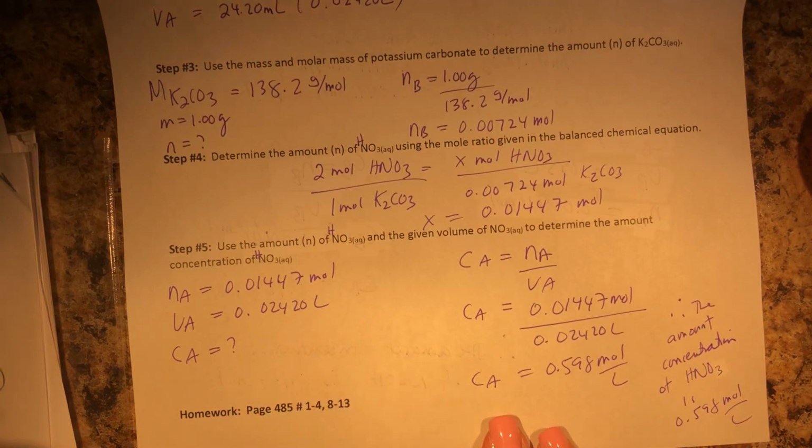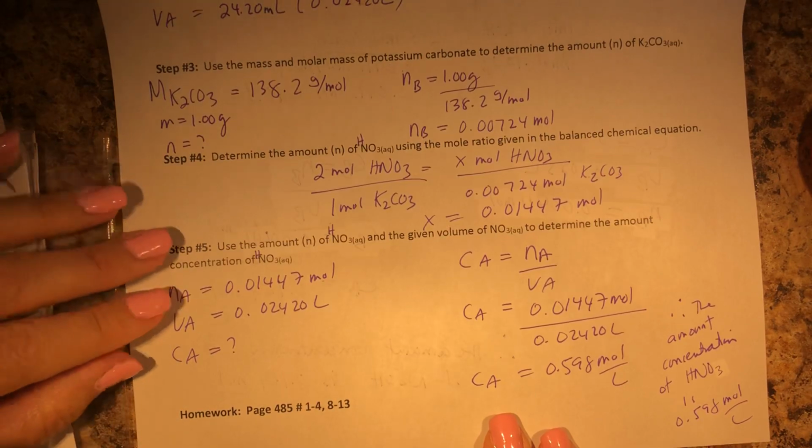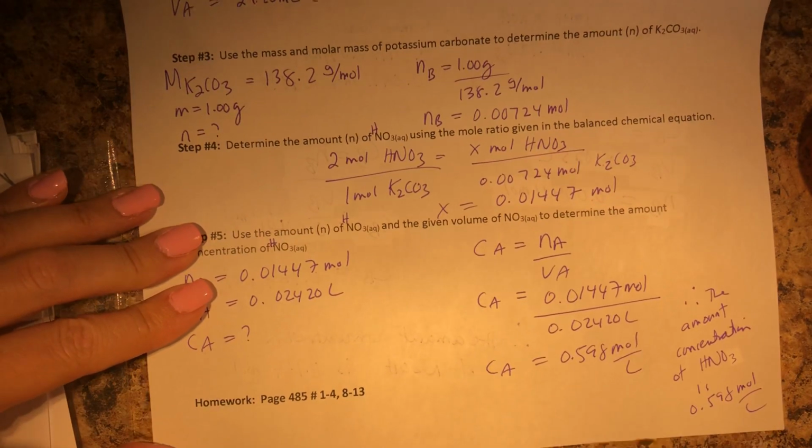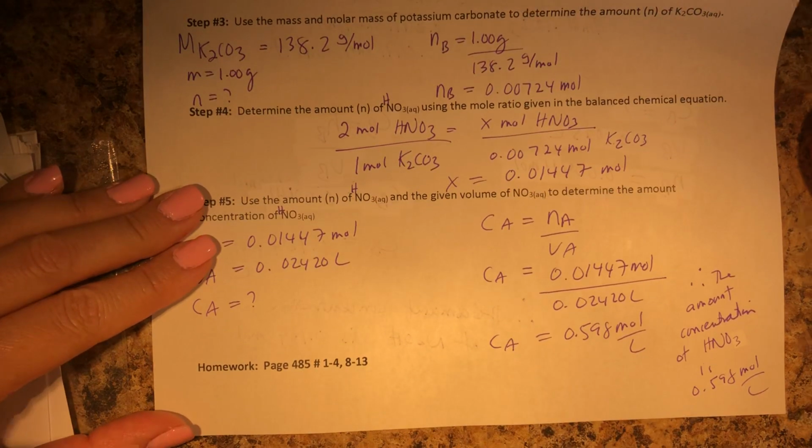Okay, so you've had an example of a 1-to-1 ratio and one that's not 1-to-1. You've got some practice questions on page 485. Do as many as you need to make sure you understand this.